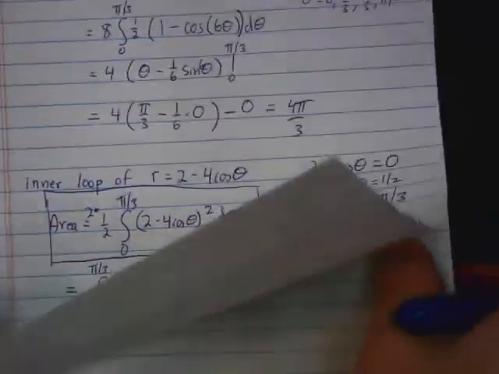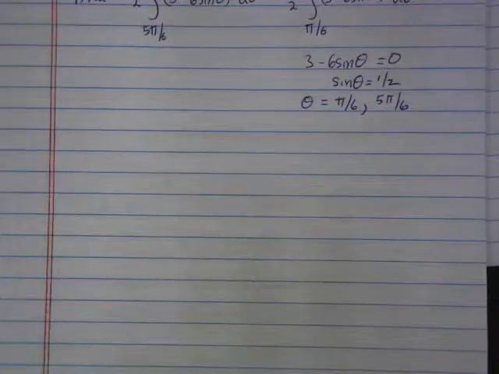Okay, the last thing we have to talk about. Arc length.